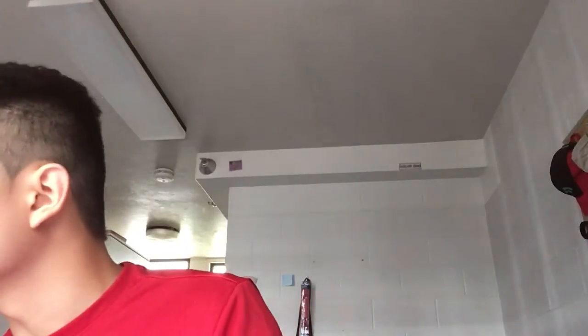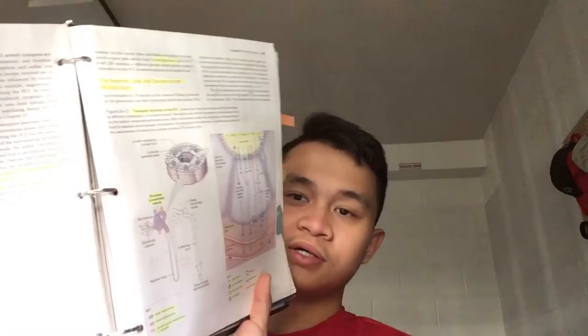The proximal convoluted tubule, another figure of that would be here. The cells have a lot of nuclei, a brush border of microvilli on the apical surfaces, and lumens on the edge of cells, with tubular fluid.